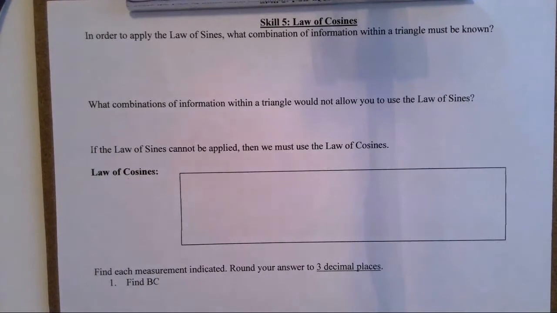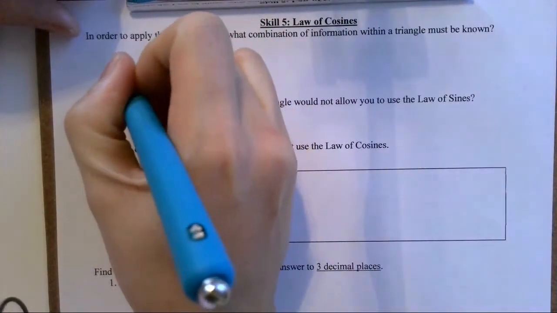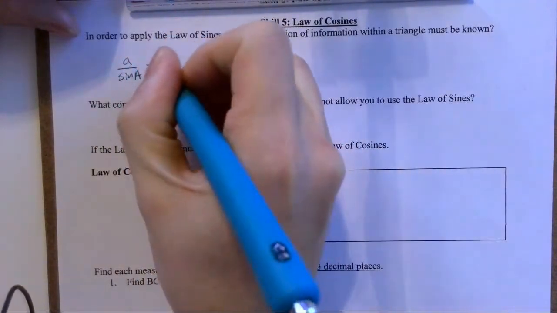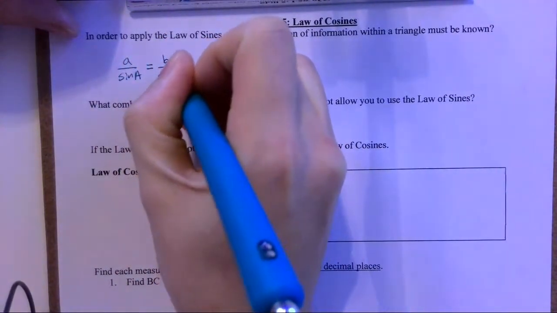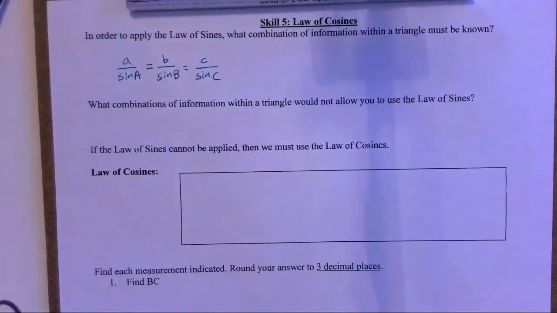Alright, so last lesson we learned about law of sines. Do you guys remember that? Yeah. Alright, how does that go? It's a over sine of angle A equal to b over sine of angle B equal to side c over sine of angle C. So that's the law of sines that we learned.